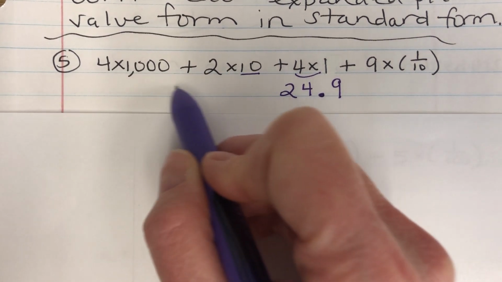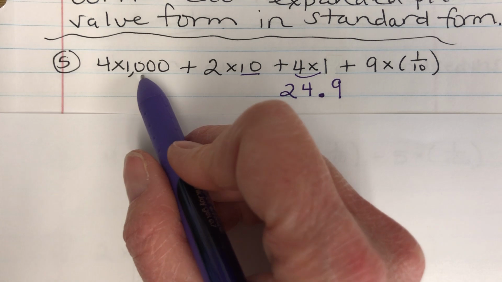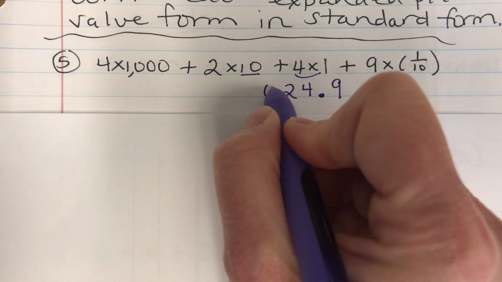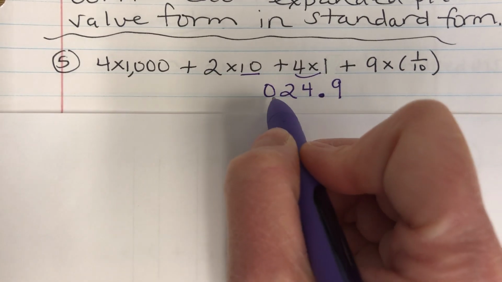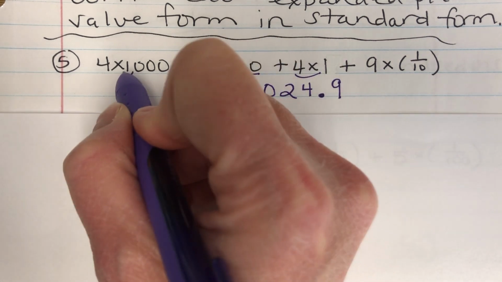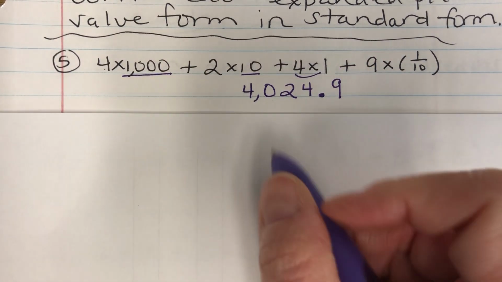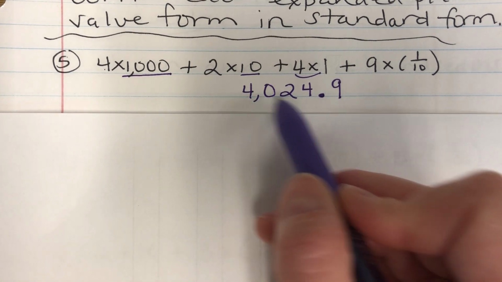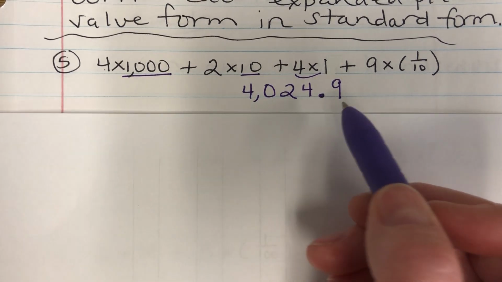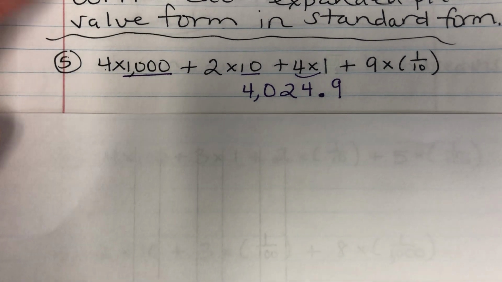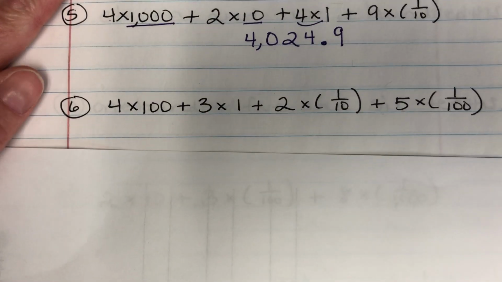Next over from the 10 would be 100, and I don't see anything multiplied by 100, so I'm going to need to put a 0 there. And next place over from 100 would be the thousands, and I do see 4 times 1,000, so 4 would go right there. So you should have 4,024 and 9/10. See, we're practicing saying it too. All right, here's your next one.